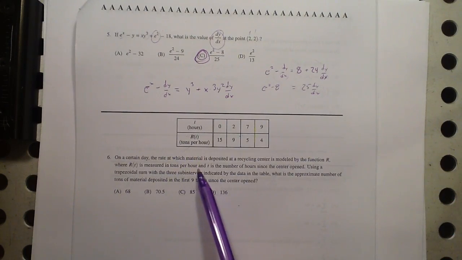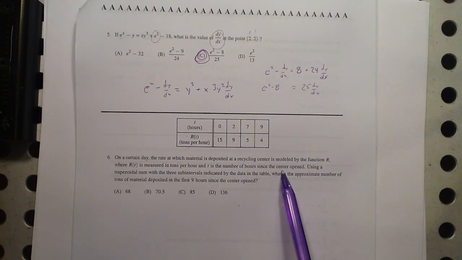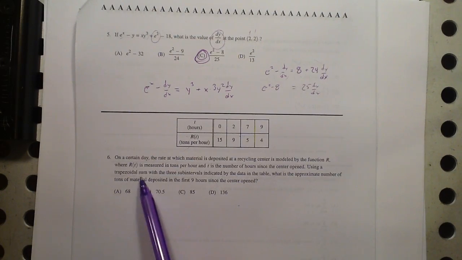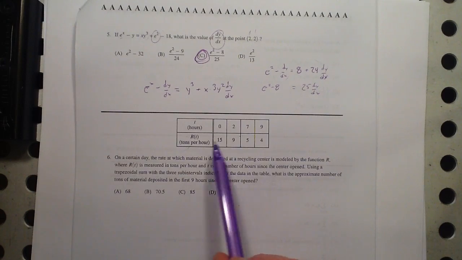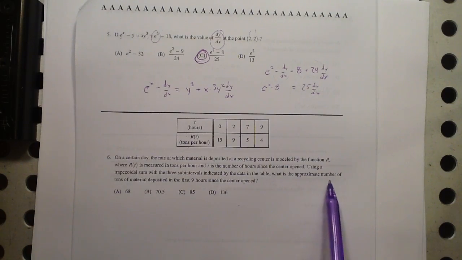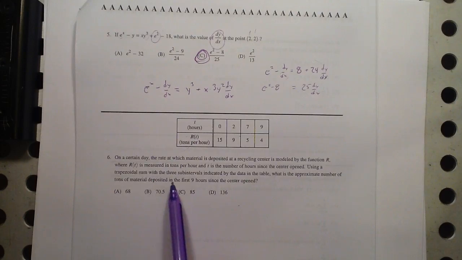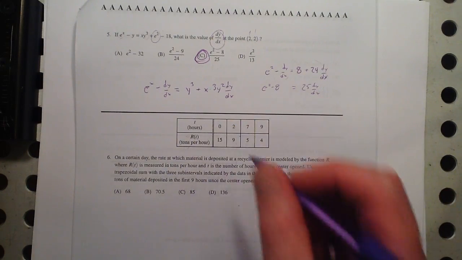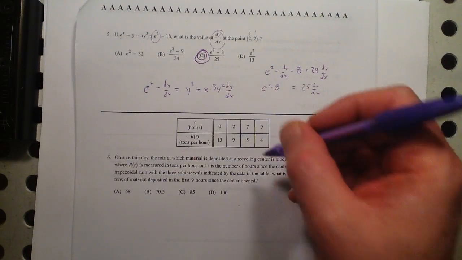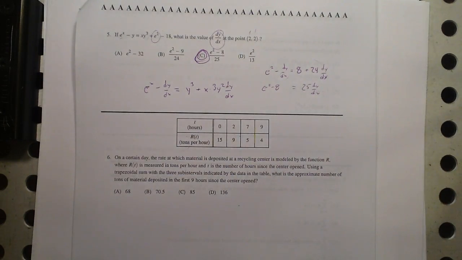Where is measured in tons per hour, t is the number of hours since the center opened. Using a trapezoidal sum with the 3 subintervals indicated by the data in the table, what's the approximate number of tons of material deposited in the first 9 hours? And again, there's no initial condition that I have to add here. They just want to know how much accumulated.